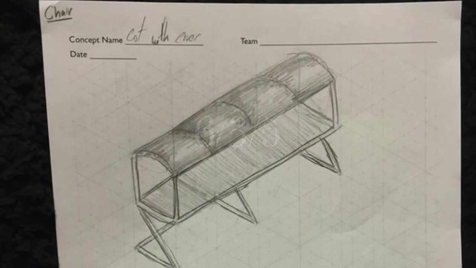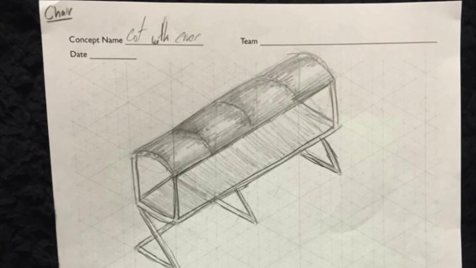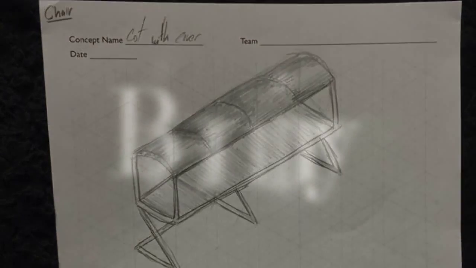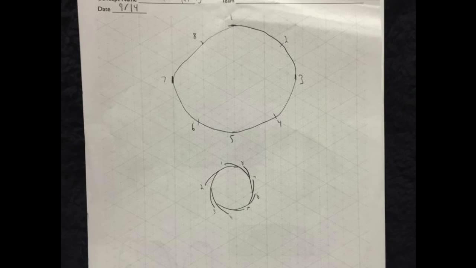Concept generation method number 3, 635. We received this idea from another group during our 635 session during class. Concept generation method number 4, biomimicry. This is a circular fire ring that is collapsible. The collapsibility was inspired by the folding up of an armadillo.